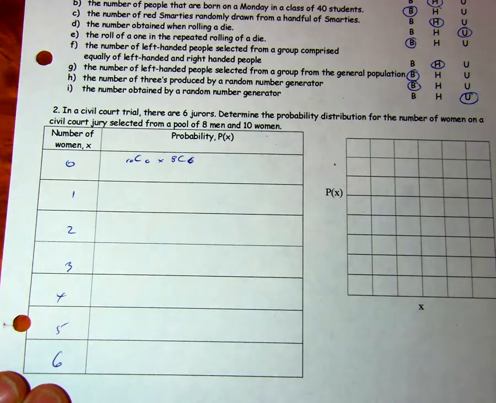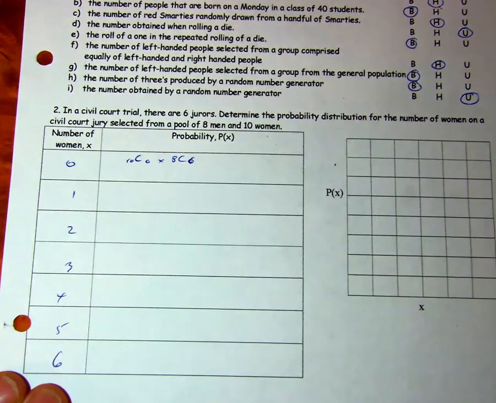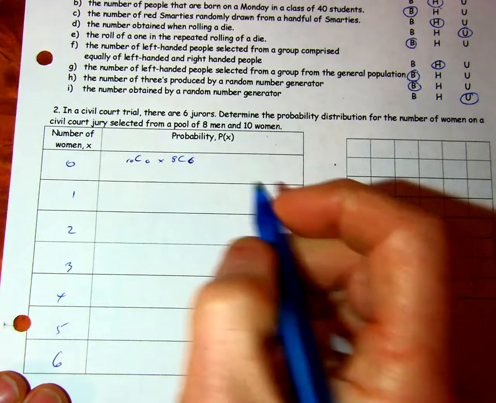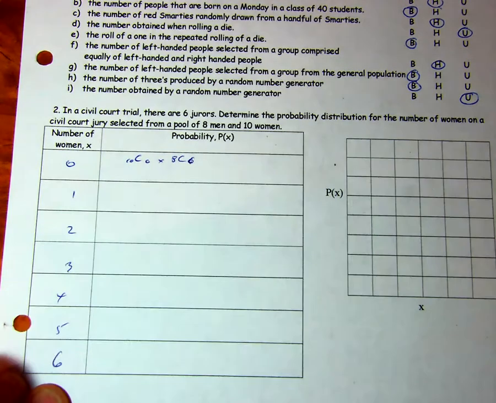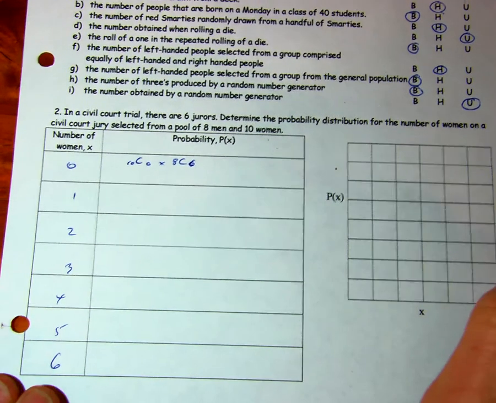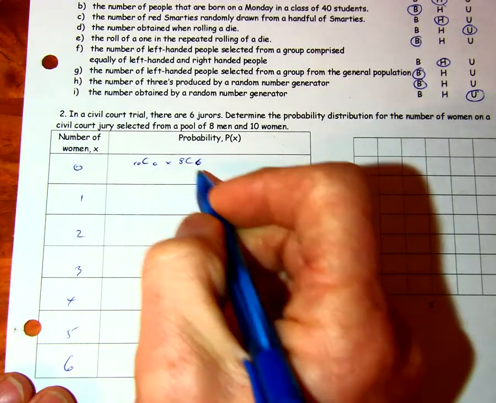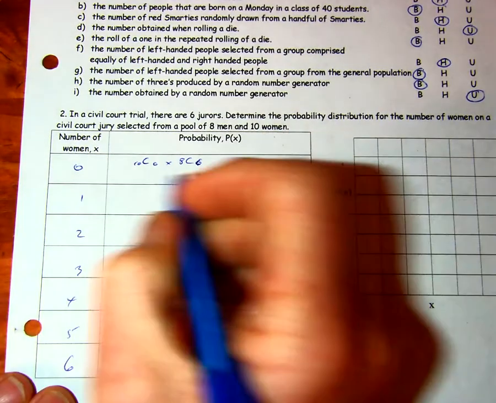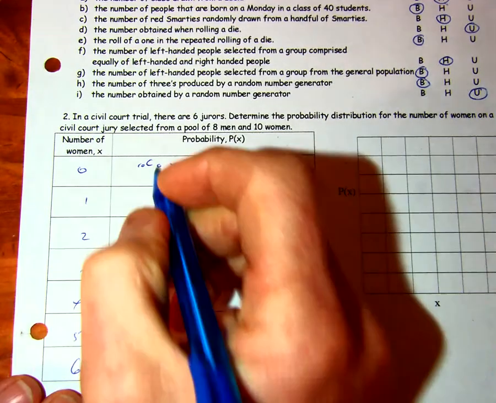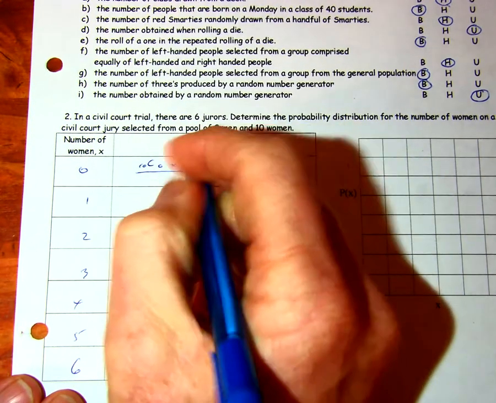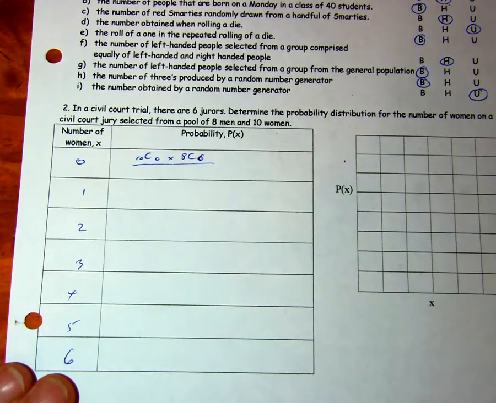Yeah, but that's the number of ways. But what's the probability? Well, don't you have to do one more thing? It's 10 choose 0 times 8 choose 6, but isn't there a fraction? It's over the total.